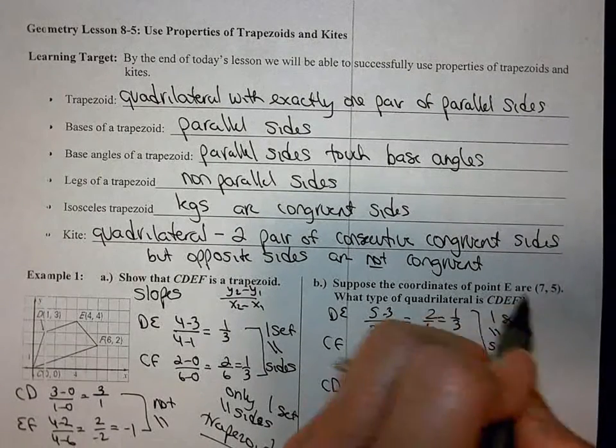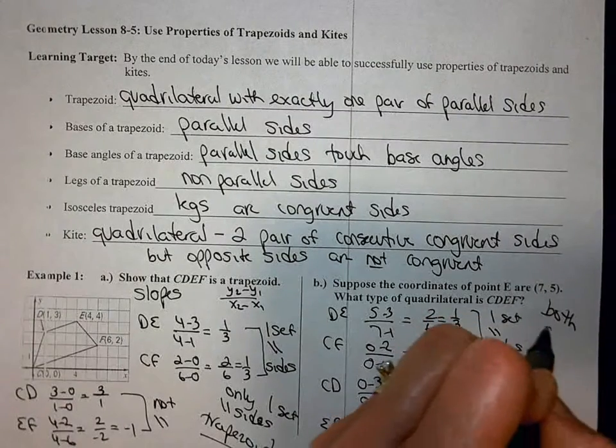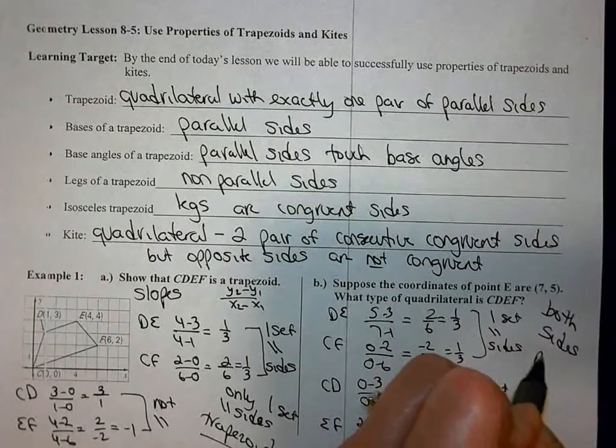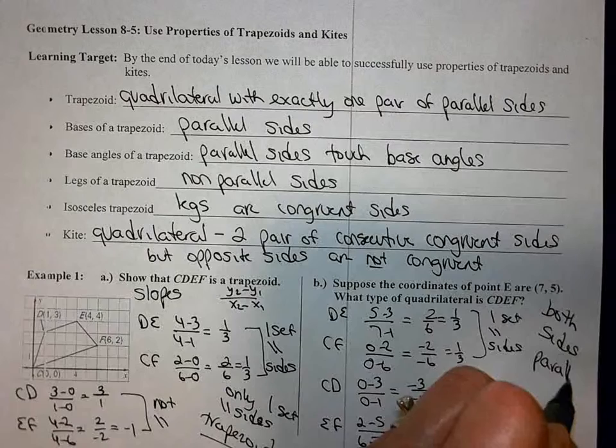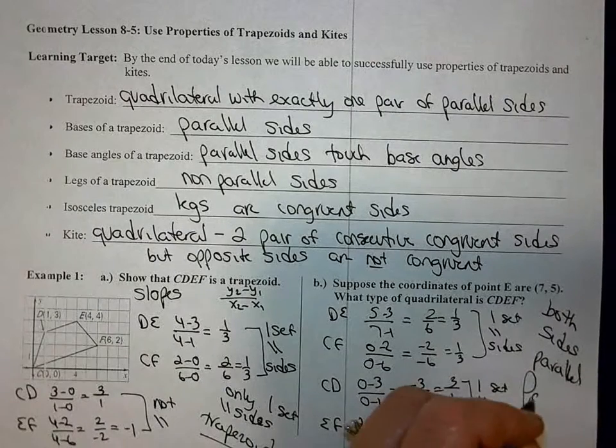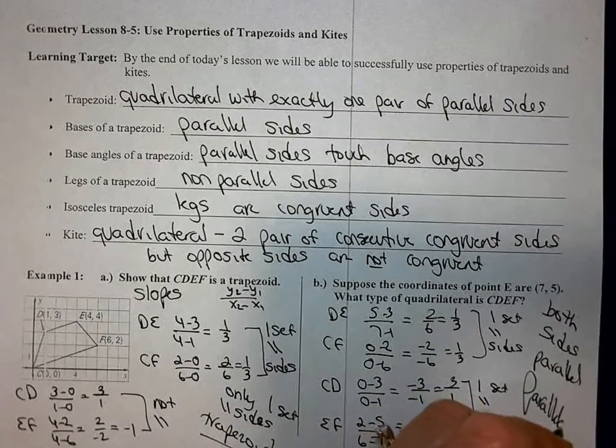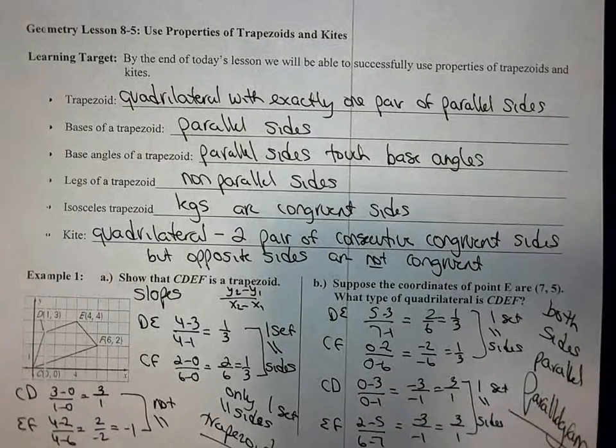So in this case we have both sets of sides being parallel, so in that case that would be a parallelogram.